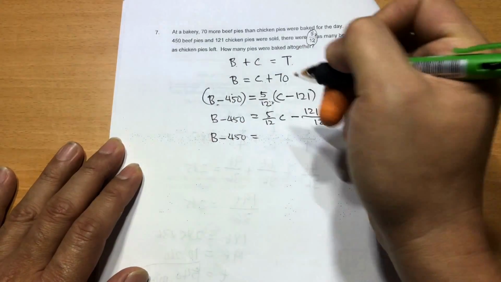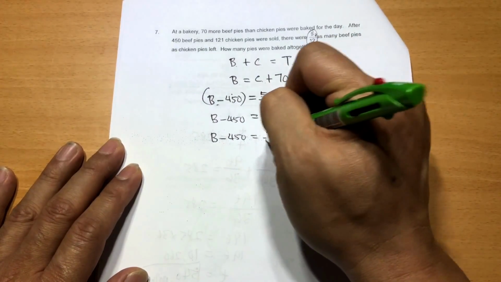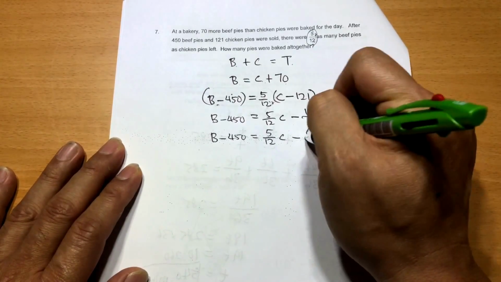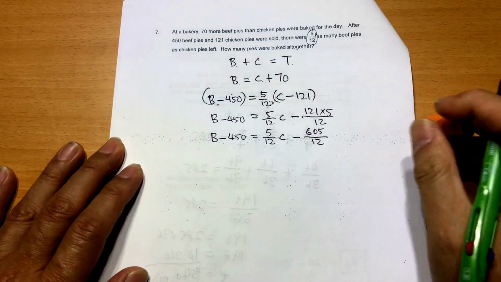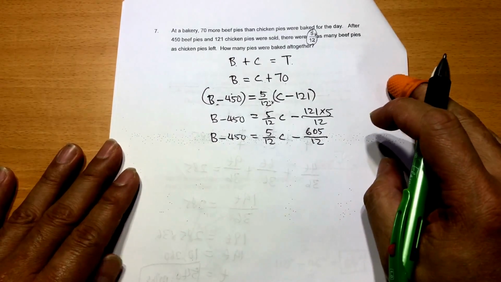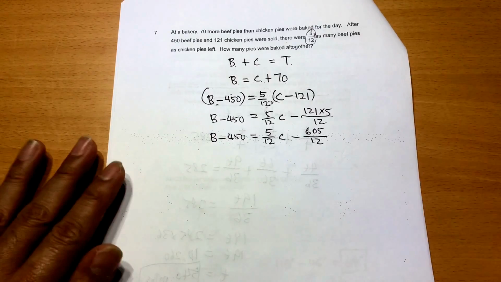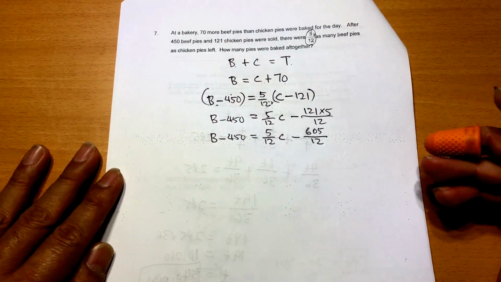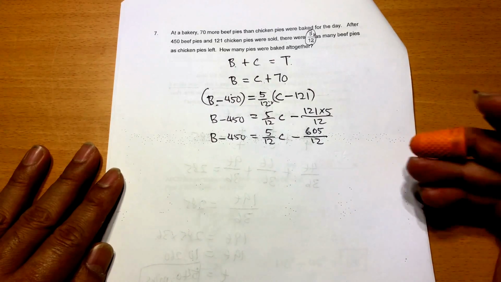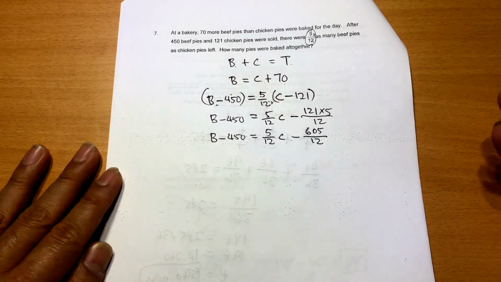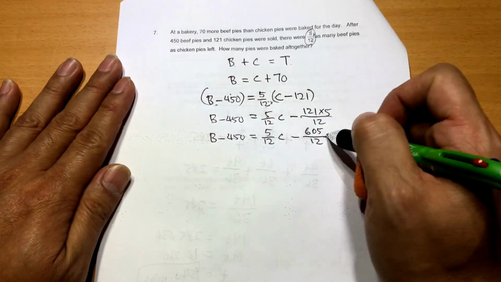Don't worry about writing out a lot of steps in a very confusing question like this. 605 divided by 12. In a very confusing question like this, it often pays to take really small steps and show your working out. Just in case you get your final answer wrong, at least your teacher can see that your process is correct, and you get the majority of the 3 marks here. So we're going to leave that as a fraction for now.